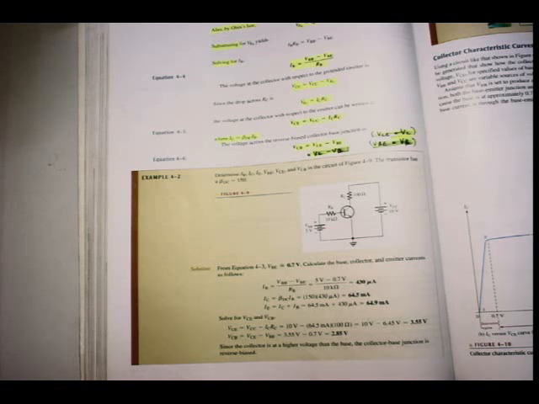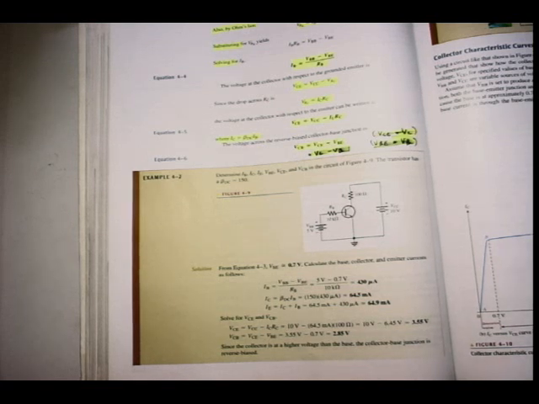But if you look there at the solution quickly, you will see all the equations that we've just discussed. A combination formula there, IB is VBB minus VBE over RB, IC is beta DC times IB, IE is the sum of the two currents, IC plus IB, and so forth. So please just work through that section and make sure that you do understand.